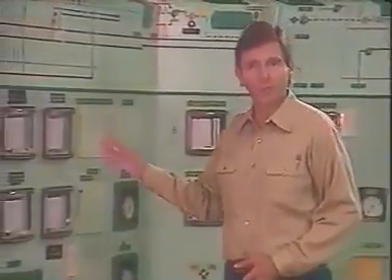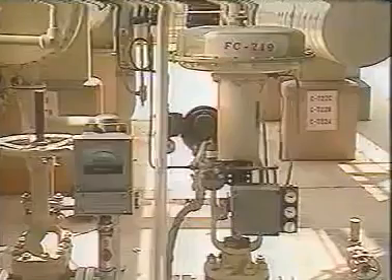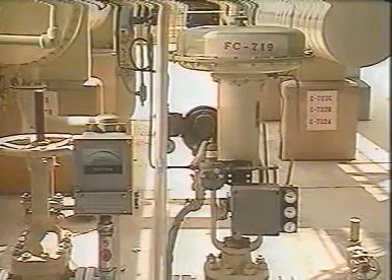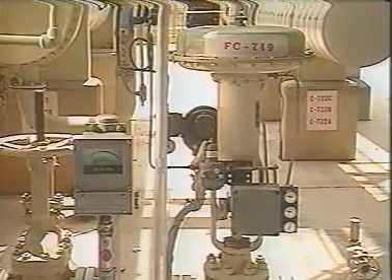In most process plants, the instruments that control the process are here in a central control room. But the instruments that actually measure process variables and move valves are out here in the process area, several hundred feet away. So some method of connecting the instruments and transmitting signals is necessary.